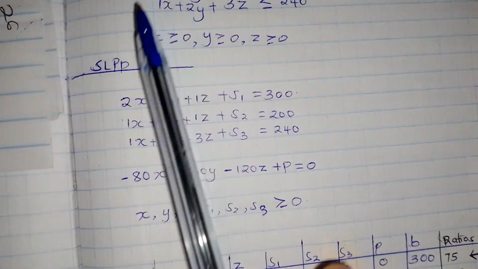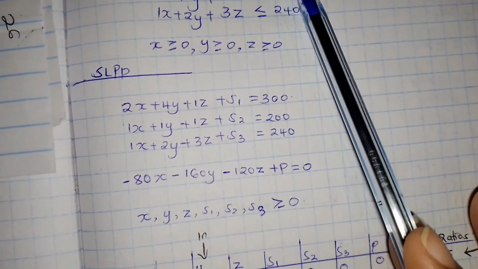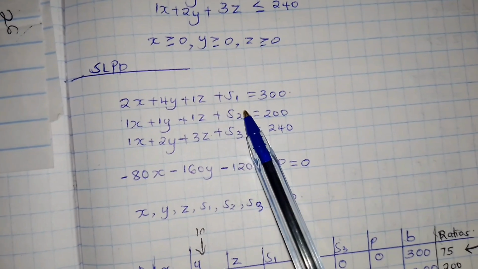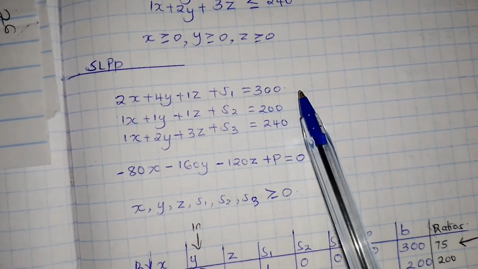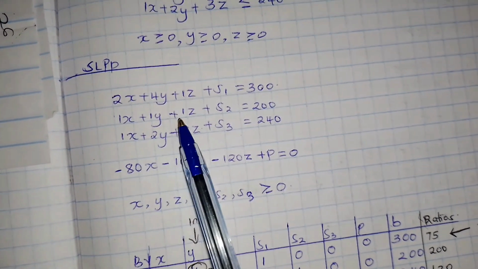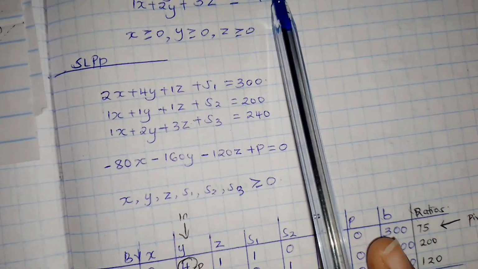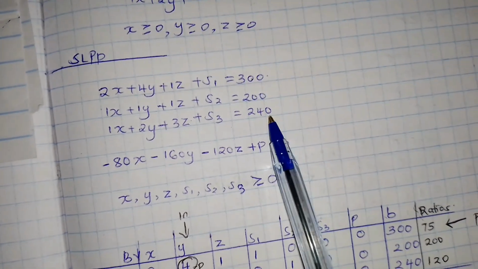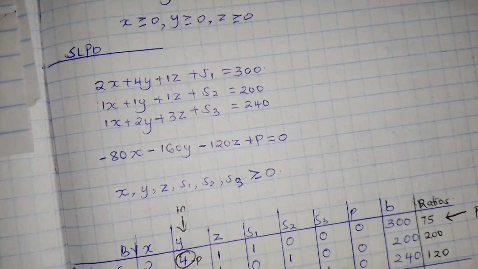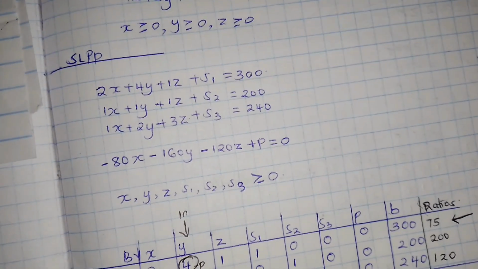So you say 2x plus 4y plus 1z. Because it's less than, you say plus s1, which means slack 1, is equals to 300. And then you go to 1x plus 1y plus 1z plus slack 2. Because it is also a less than, you get 200. And then you go to 1x plus 2y plus 3z plus s3 is equals to 240.